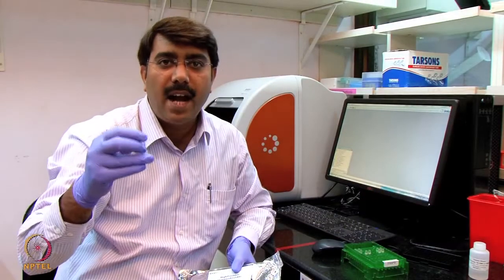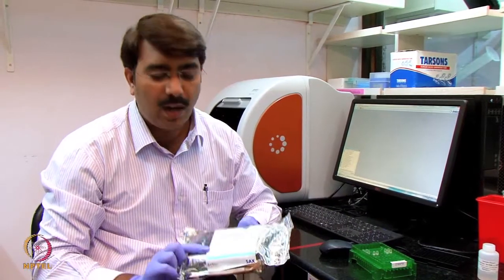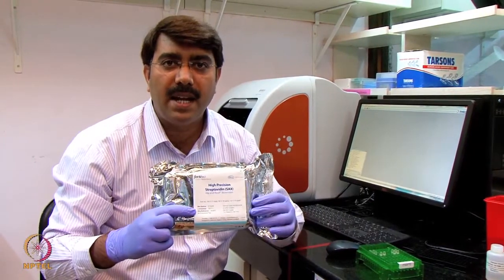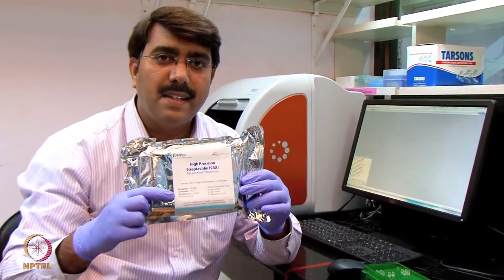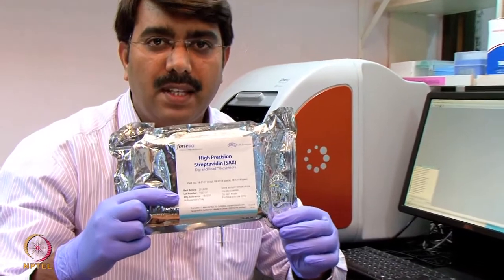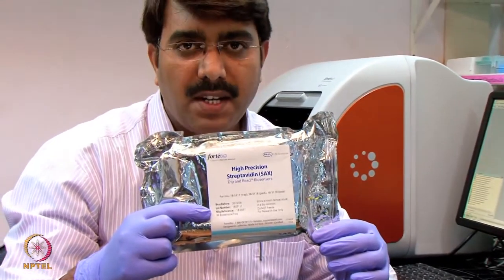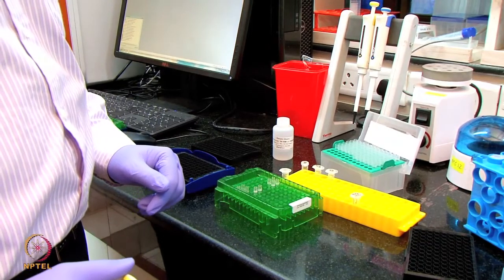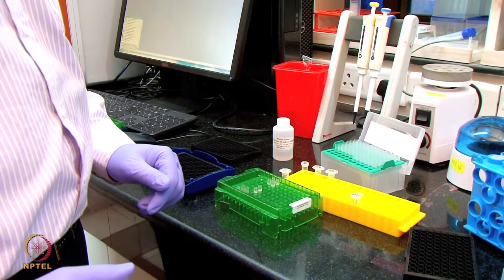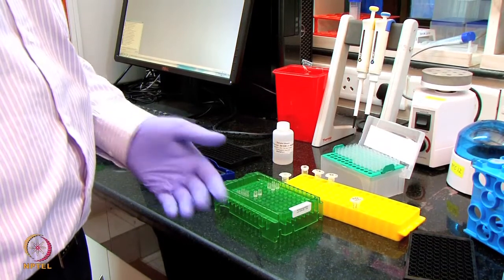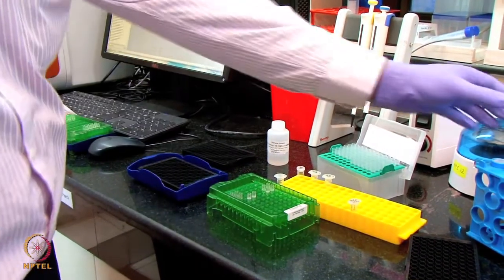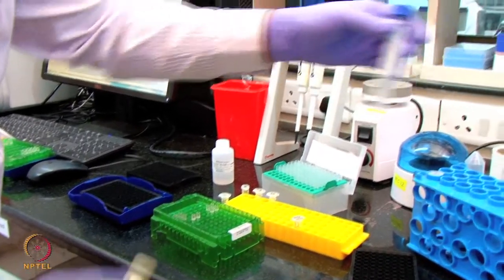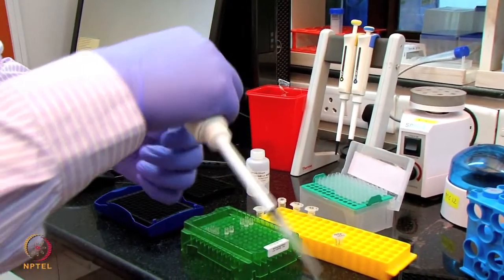The biotinylated antibody, I am going to use for immobilization of the antibody onto a streptavidin sensor. This is the streptavidin sensor I am using for the immobilization step. So here in this experiment, we are using a streptavidin sensor. The streptavidin sensor has to be hydrated prior to the immobilization. Now I am going to do this hydration of the streptavidin sensors.